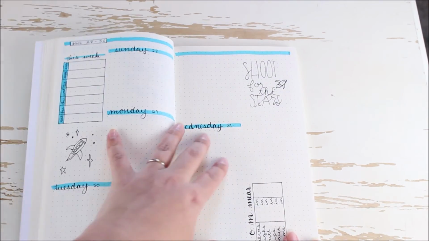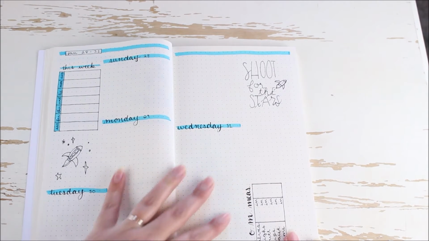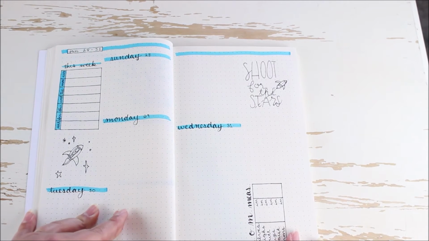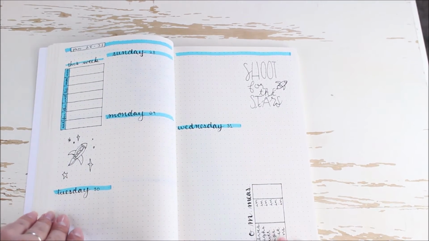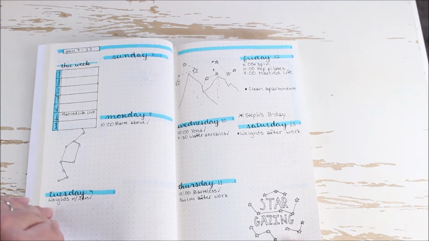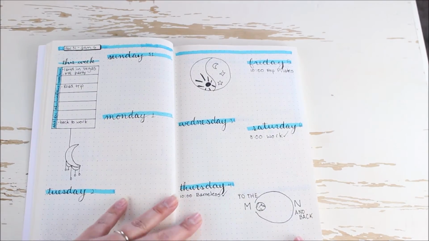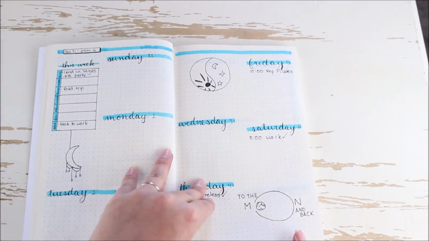And I just ended this on the 31st. I didn't go on to the 1st because I know I'm going to make another page for the days in February, so I didn't even bother on this month. Back to the weekly layouts at the beginning. Last week I didn't have much going on, so that's pretty much blank.